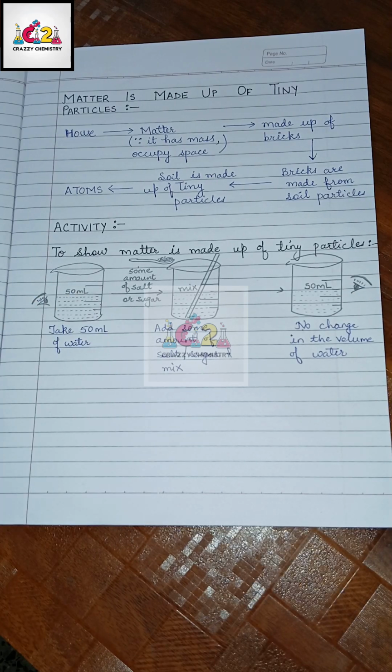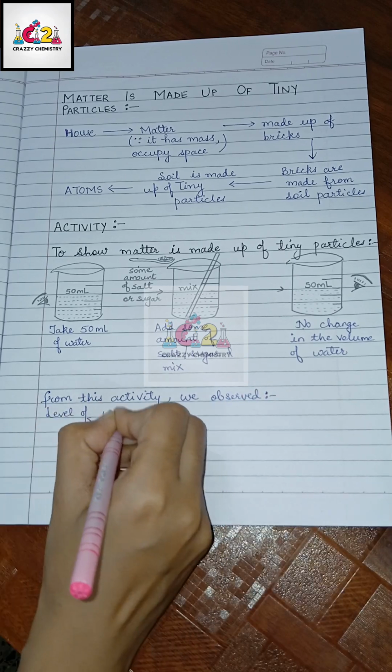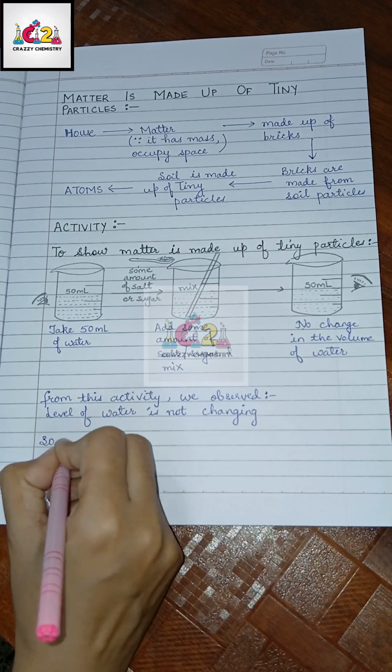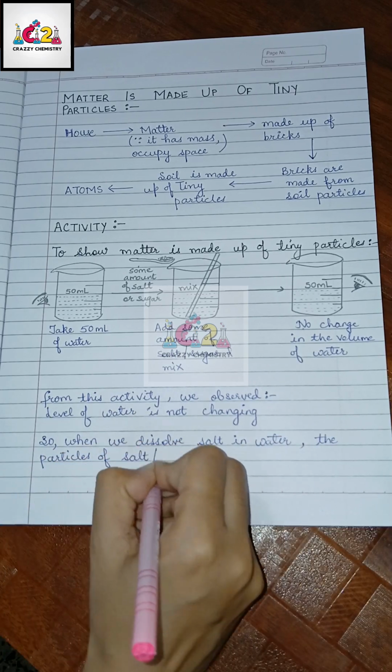Why so? When we dissolve salt or sugar particles in water, the particles of salt and sugar get into the space present between the particles of water.